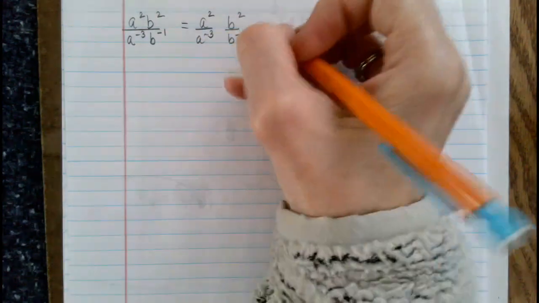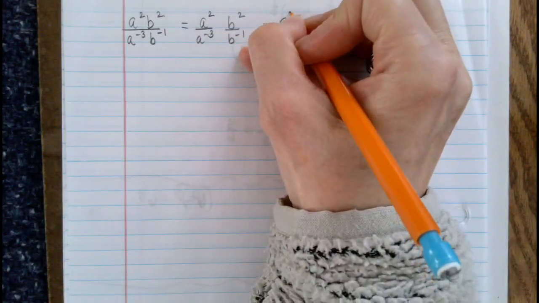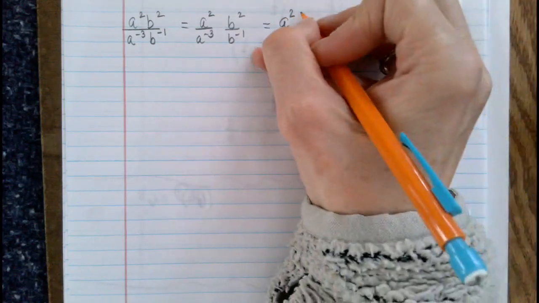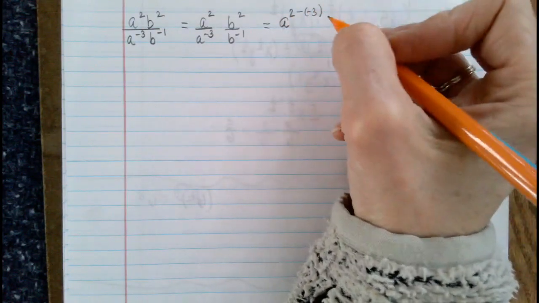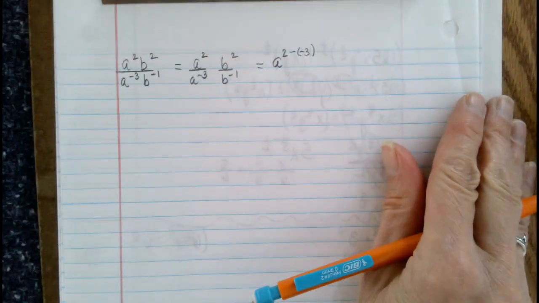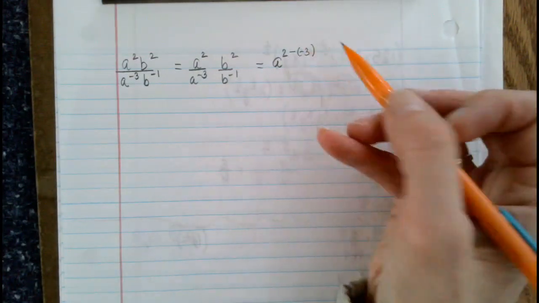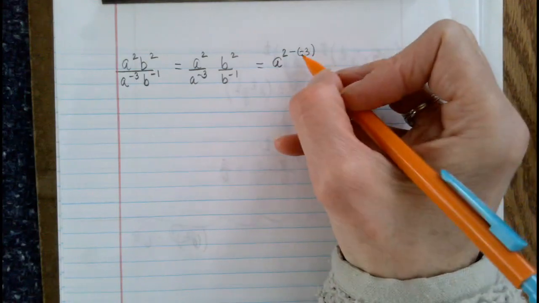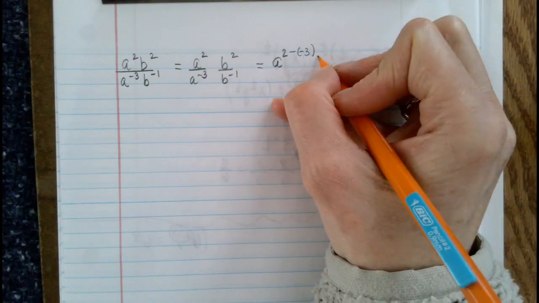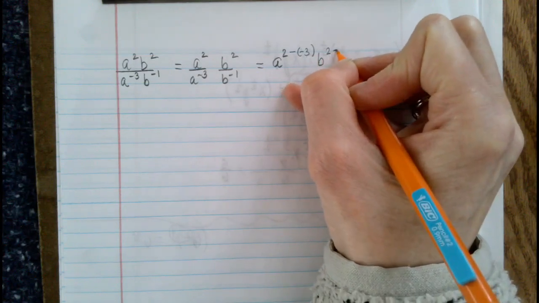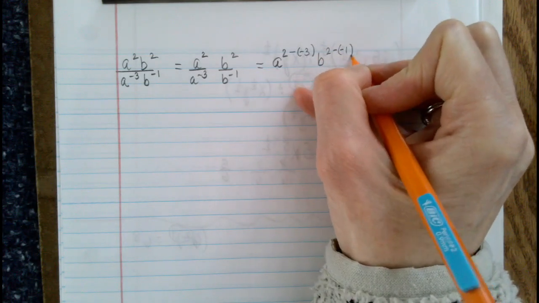And when we divide, what happens is we subtract. And we're going to subtract 2 minus a negative 3. And if you don't know what that is, you've got to be able to see this. 2 minus a negative 3. If you can't do that in your head, type it into Desmos. With the b's, it's going to be b to the 2 minus a negative 1.